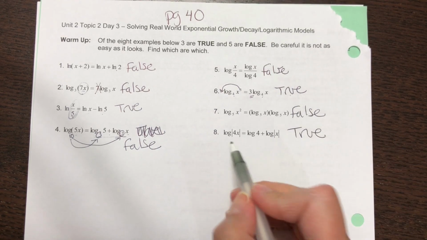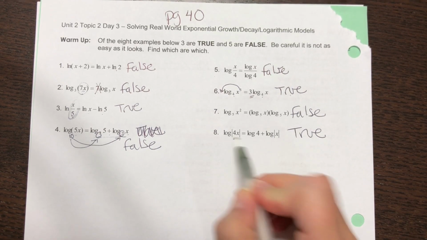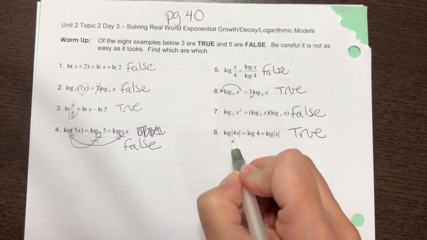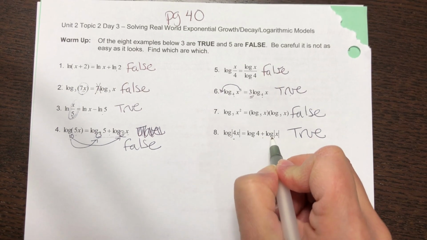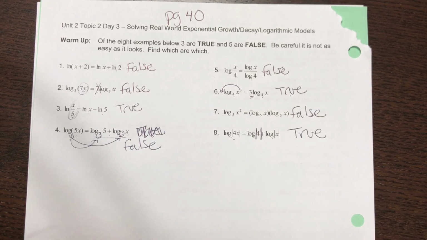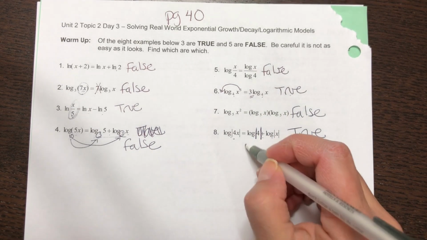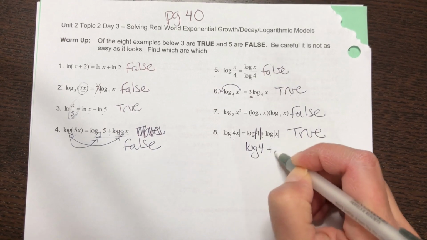Let's explain why. Argument is multiplied, so I can separate with addition. The bases are all 10. And technically, they could have kept the absolute value here, but the absolute value of 4 is still 4, which is why we don't need it.